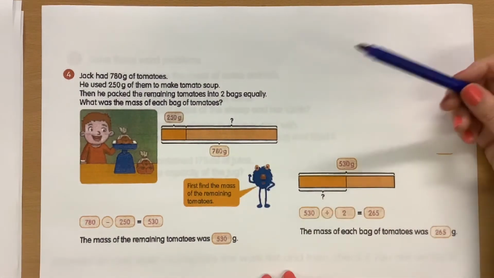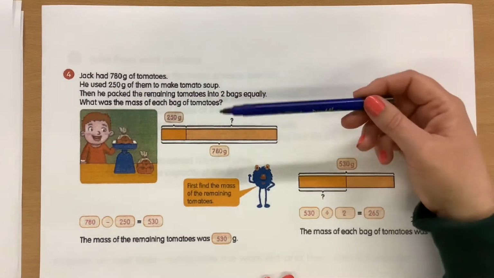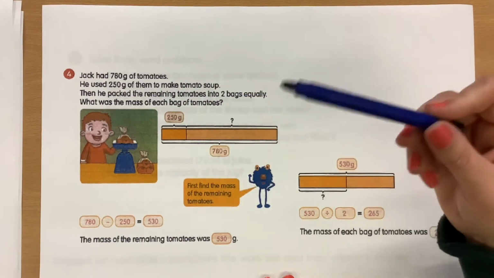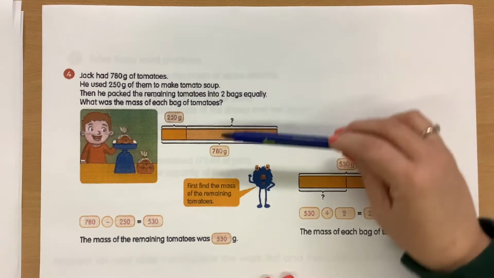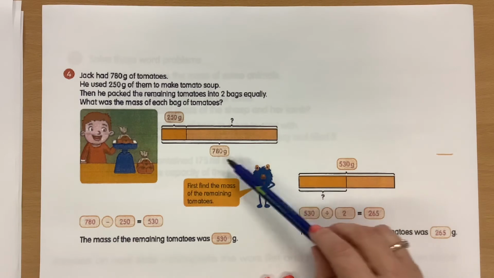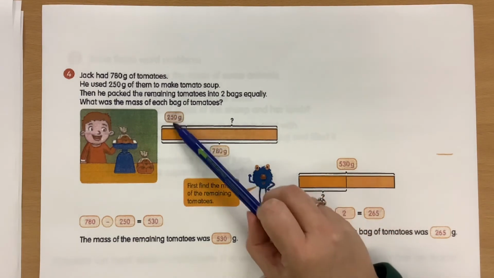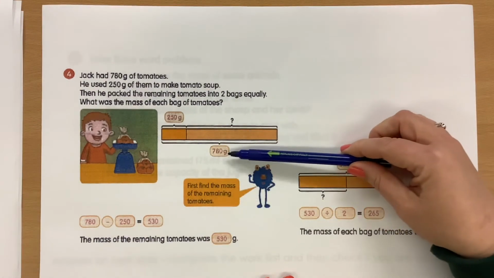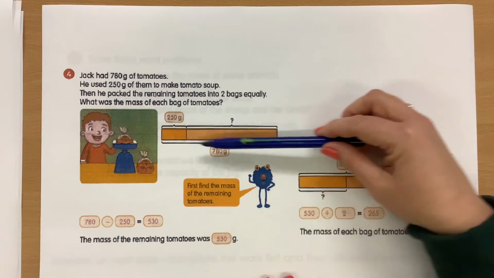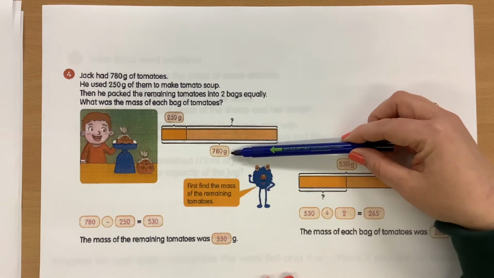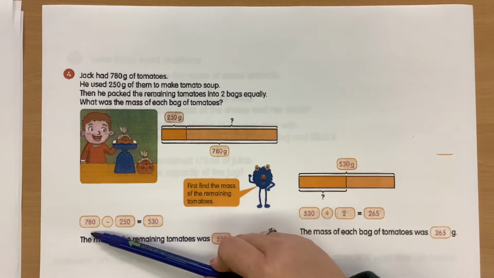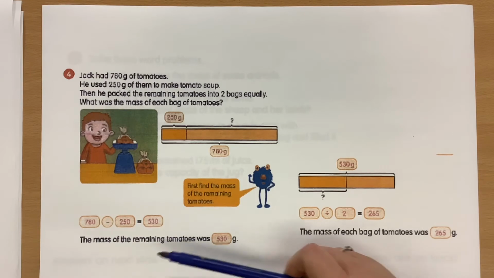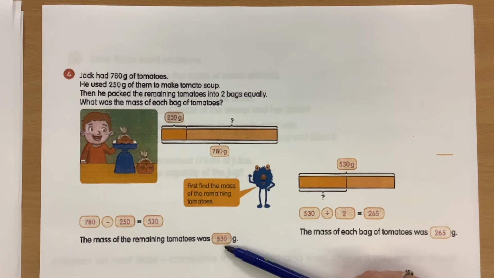So hopefully you realised that we need to work out what mass of tomatoes he has left after he has made the tomato soup. That's the first stage of this word problem. So we know that the total that he had is 780 grams. He used 250 grams of those to make soup, so they're gone. So we need to take that 250 grams away from the 780 grams to find out what he has left. 780 take away 250 equals 530. So the mass of the remaining tomatoes was 530 grams.